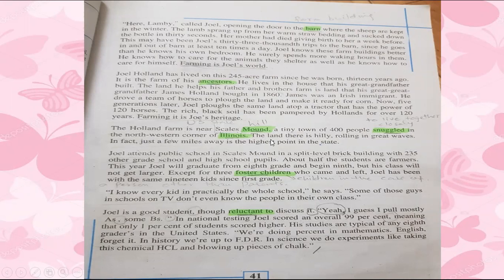People are living there. The land there is hilly, rolling in great waves. In fact, just a few miles away is the highest point in the state. So that's surrounded by hills, right? This is the place which is surrounded by hills. Joel attends public school in Scales Mound. That's the place where he's studying, in a split-level brick building with 235 other grade school and high school pupils.